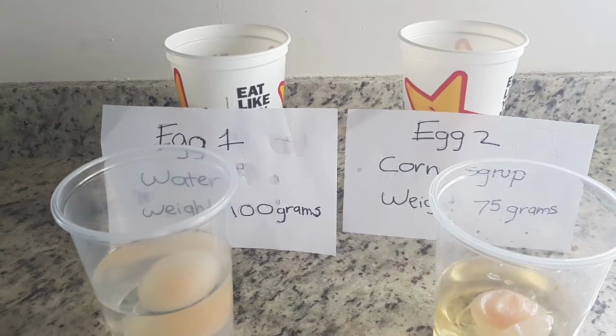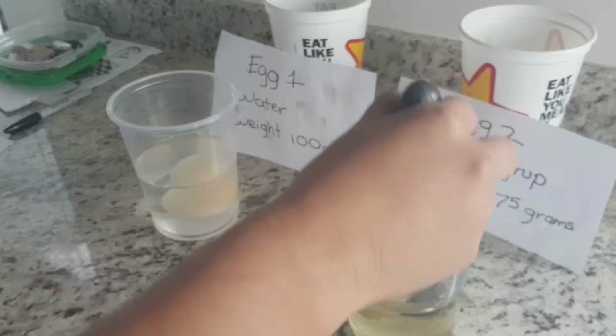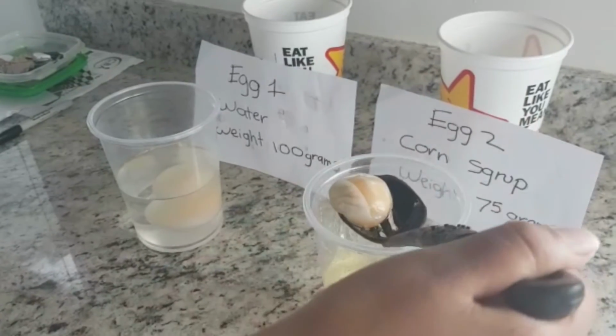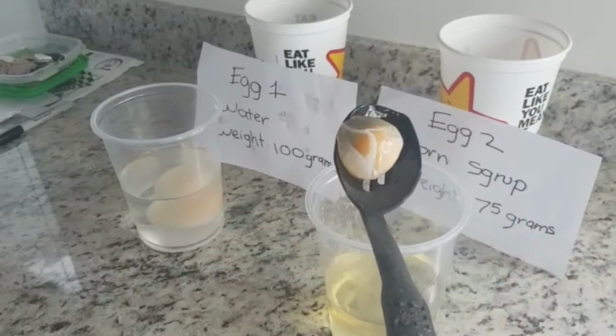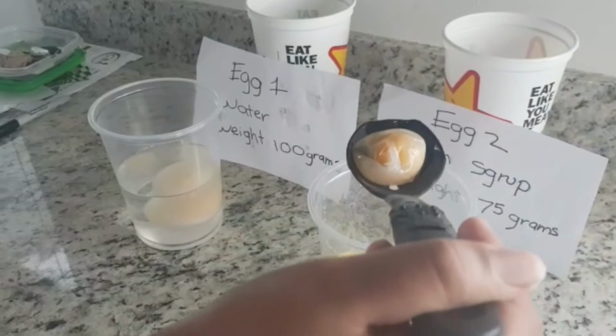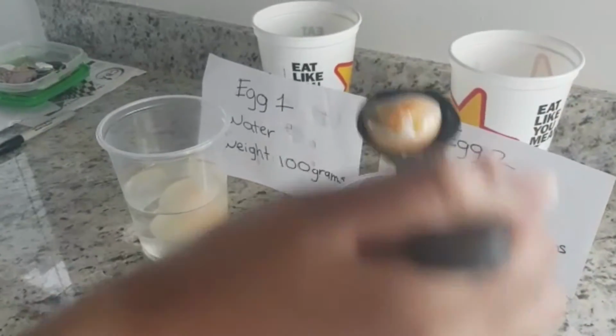Now, in this part, the eggs are being switched from places, so now the egg that was in the corn syrup is going into the water, and the one that was in the water is going into the corn syrup.